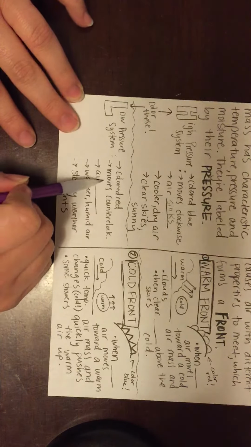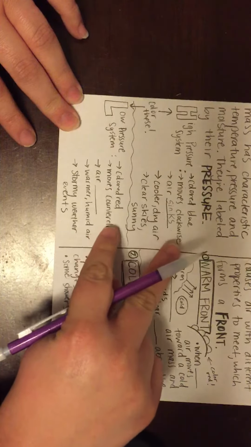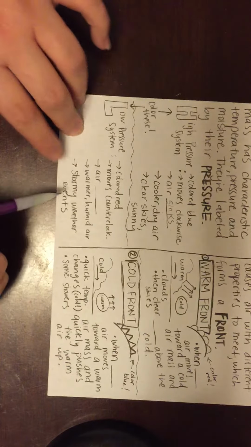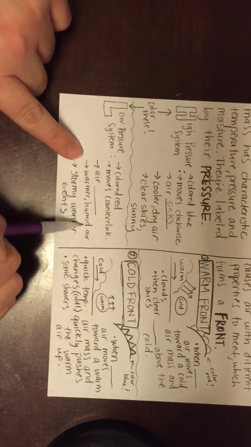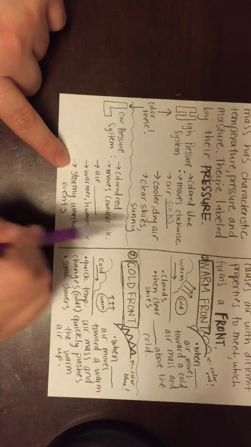Anyways, you're going to color it red. It moves counterclockwise. So high and low pressure systems move in opposite directions. Low pressure systems move counterclockwise. Low pressure systems have warmer, humid air, and they bring stormy weather events. So opposite kinds of weather here.